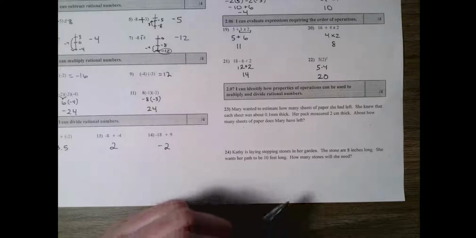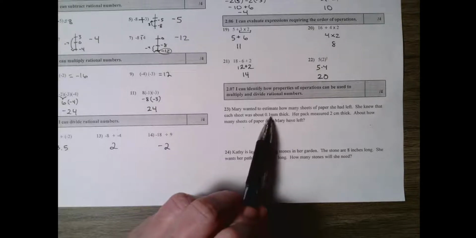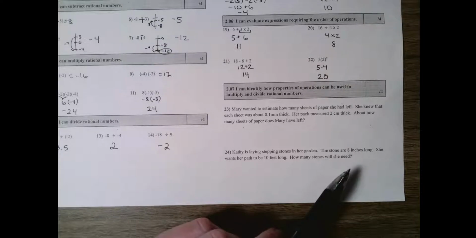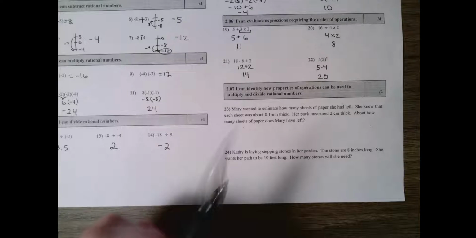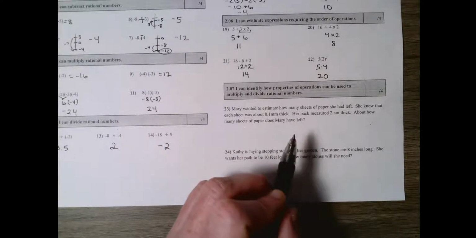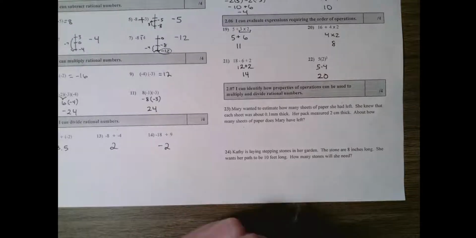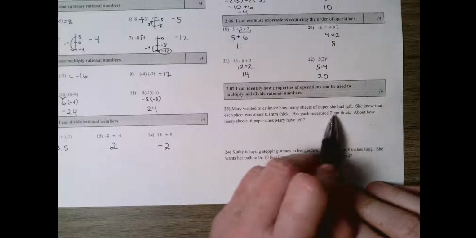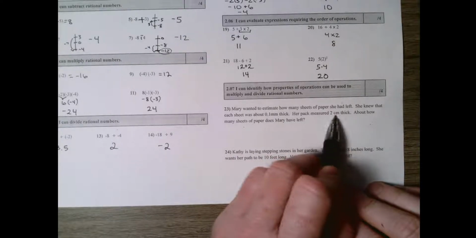There's many different ways to think about this problem. You could think of it as division. How many 0.1 millimeters are there in 2 centimeters? Or you could think of it as sort of a units problem. So the first thing I see here is I have millimeters and centimeters. So I need to know how many millimeters are in 2 centimeters?